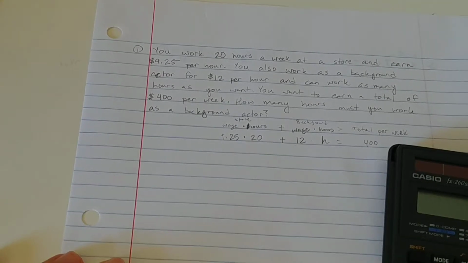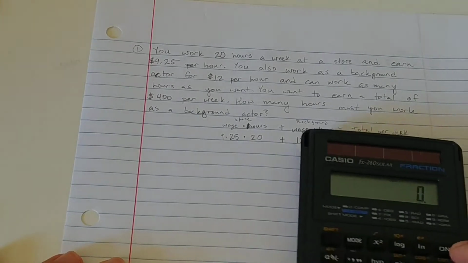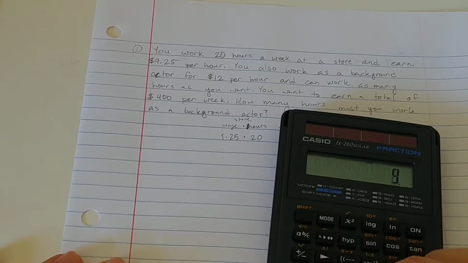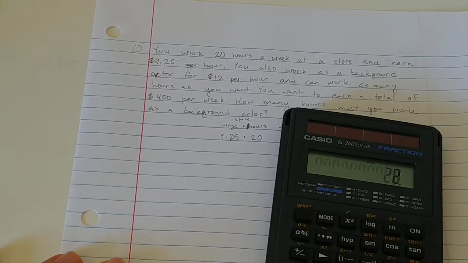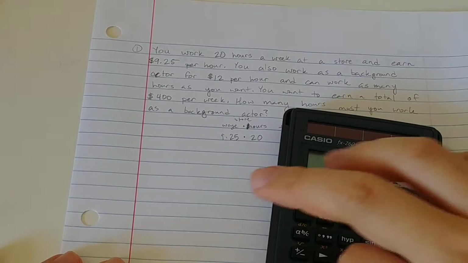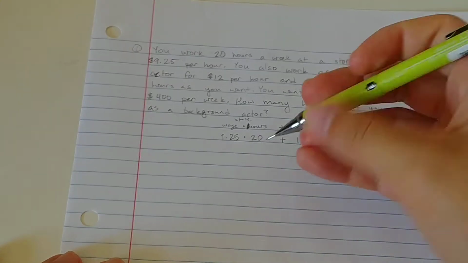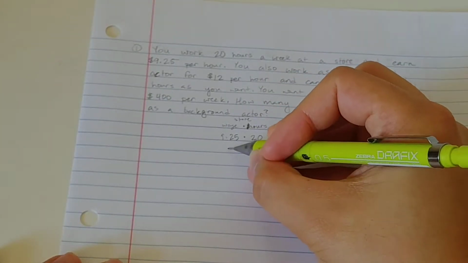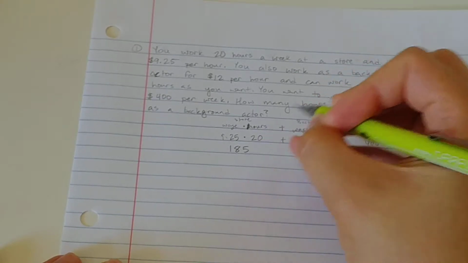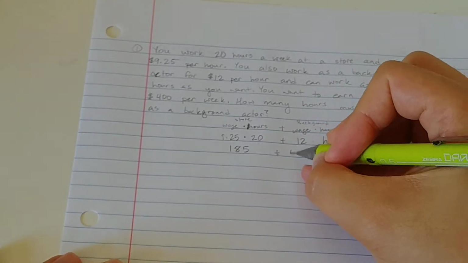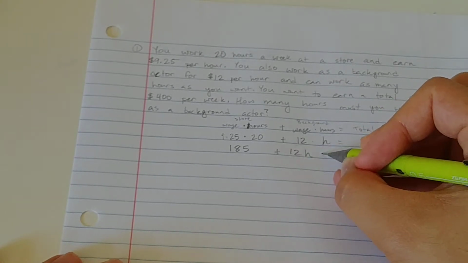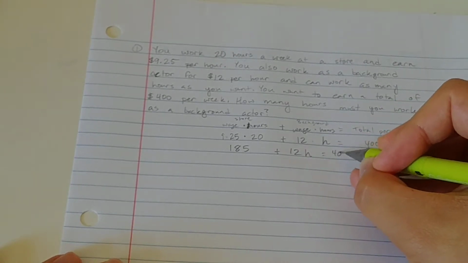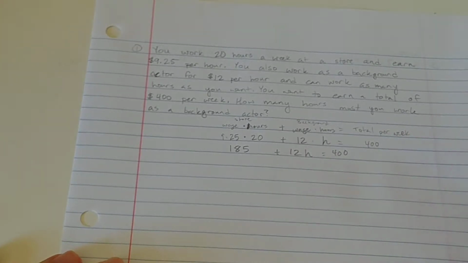All right. So off the top of my head, that's going to be $185. I did that without a calculator. Just kidding. All right. Plus 12 and h. So times h. I'm just going to put 12h equals 400. Hey, it's a two-step equation.